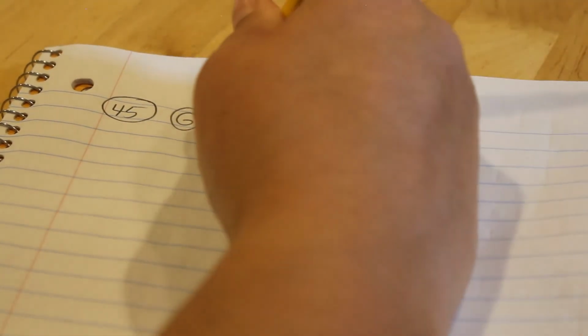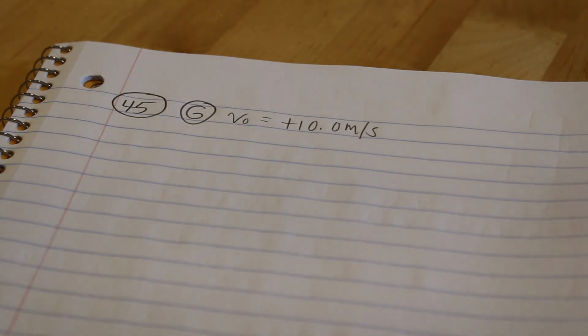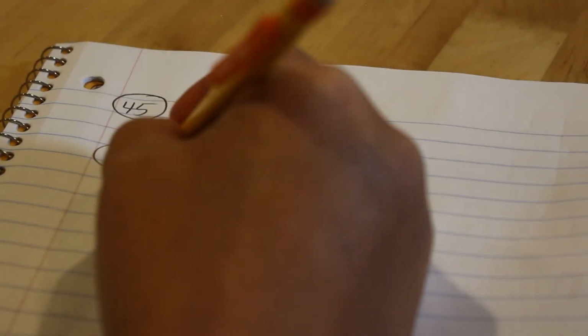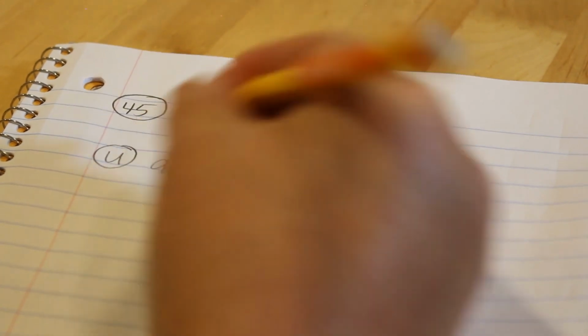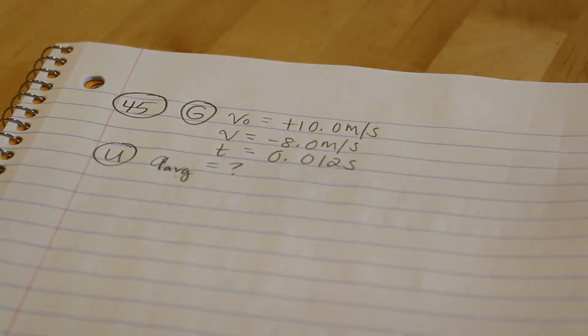Okay. I'm going to skip the diagram on this one, but if you would like to draw it, you may. So I know that my initial velocity is 10 meters per second, because that is what that ball starts out with. Its final velocity is -8 meters per second, and the time is 0.012 seconds that it is in contact with the wall. So what are we looking for? Well, we're looking for the average acceleration.